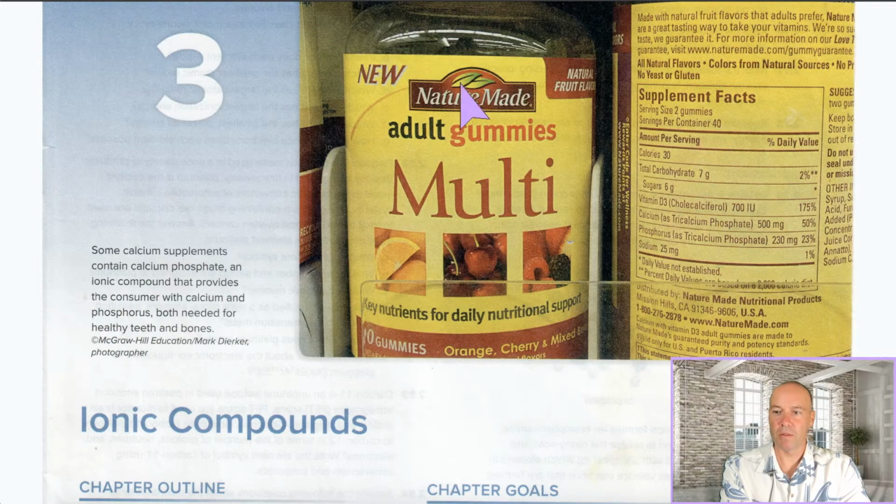You can see a picture of some multivitamins right here, which provide a lot of the nutrients that your body needs on a daily basis. And this one includes calcium and phosphorus, which are two of the major minerals that are important for healthy teeth and bones. And the calcium and phosphorus in here comes in the form of calcium phosphate, which is an ionic compound.